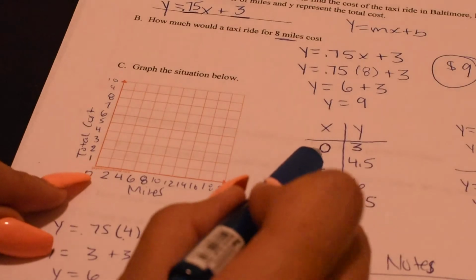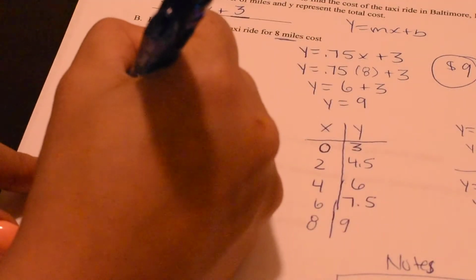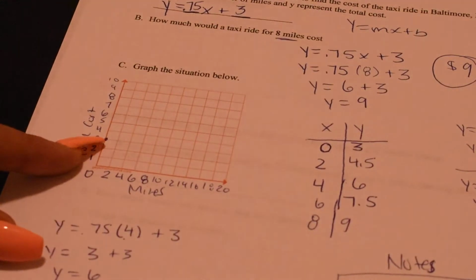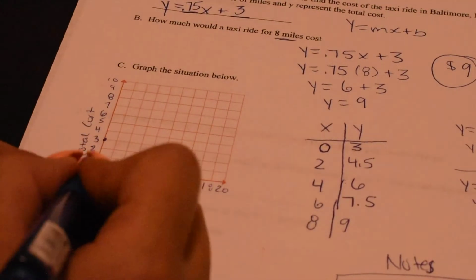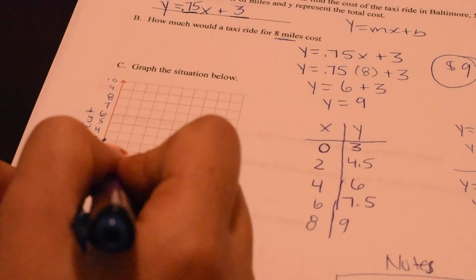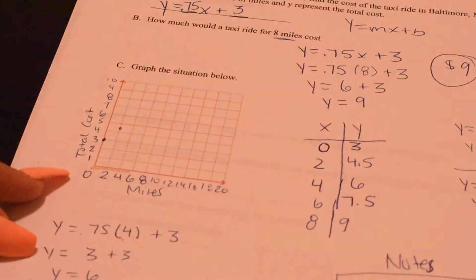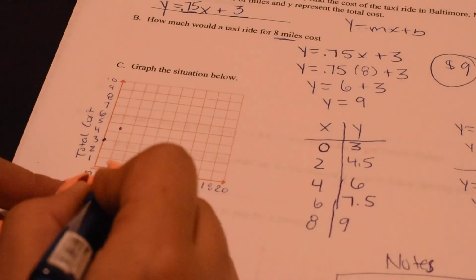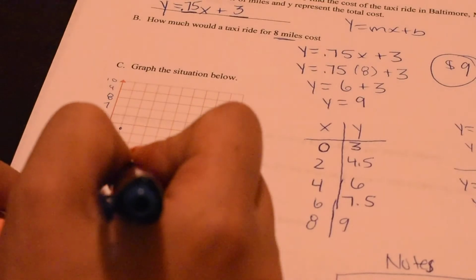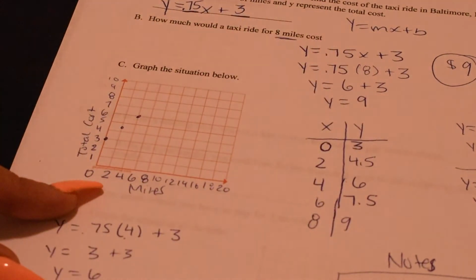Okay, so now I got to plot my points. At 0 miles, it cost me $3. So that's my first point, which makes sense because that's my y-intercept. It's where it touches the y-axis. At 2 miles, I have to pay $4.50. So at 2 miles, I go up between 4 and 5 right here, $4.50. At 4 miles, I have to pay $6. My point should be right there.